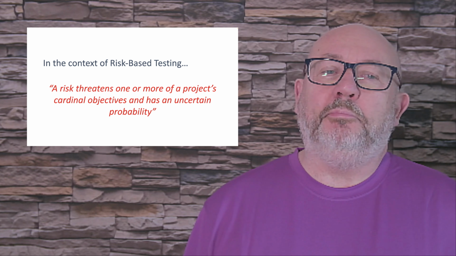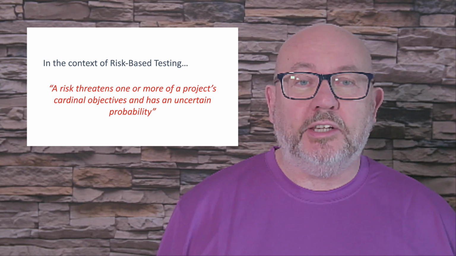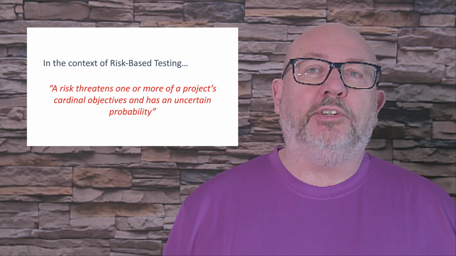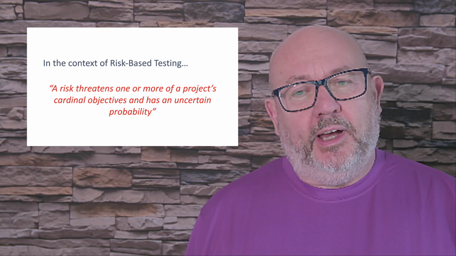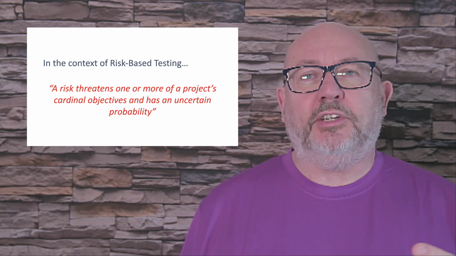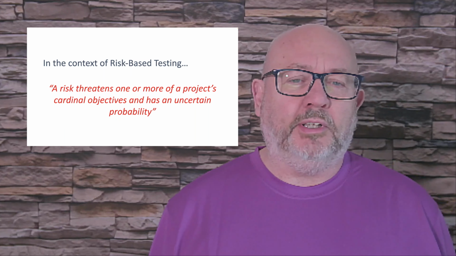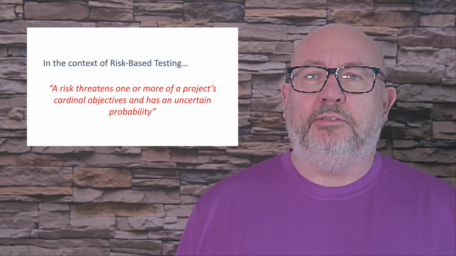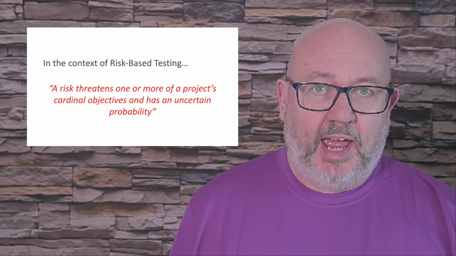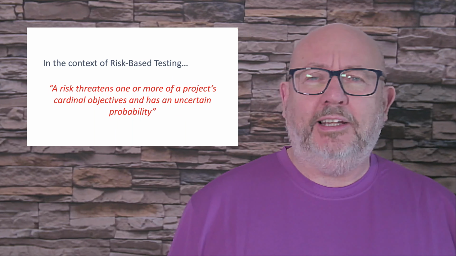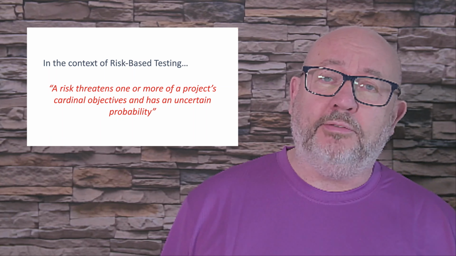There's a big similarity between risk-based testing and what I'm going to call goal-based testing. But there's quite a subtle difference as well that we need to pay attention to, of course. Now, if you remember from the risk-based testing video, a risk threatens one or more of the project's cardinal objectives and has an uncertain probability. Now, these cardinal objectives are, if you like, the business goal that we are looking to demonstrate have been met by our system. Now clearly this happens towards the end, if not at the end of a project before it goes live.